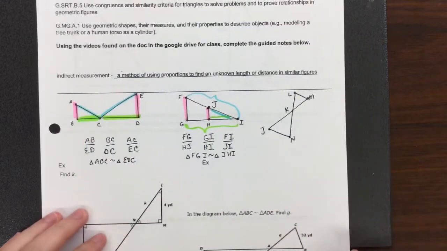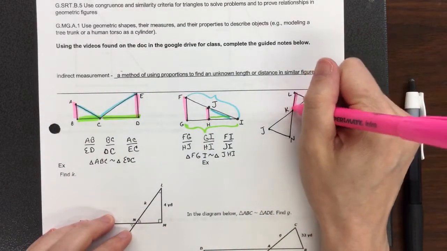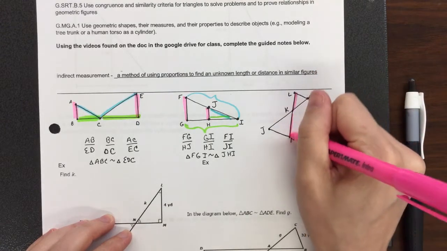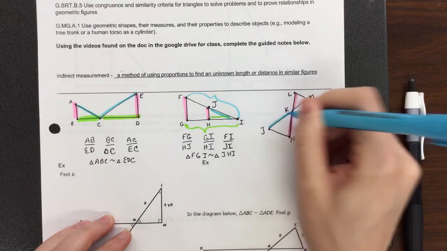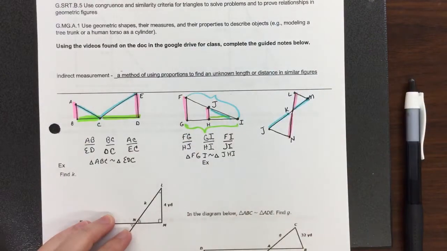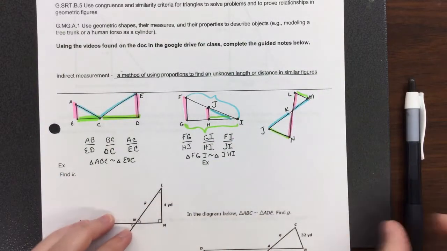And then looking at this last one, we've got LK would match up with KN, and then JK would match up with KM, and LM would match up with JM.